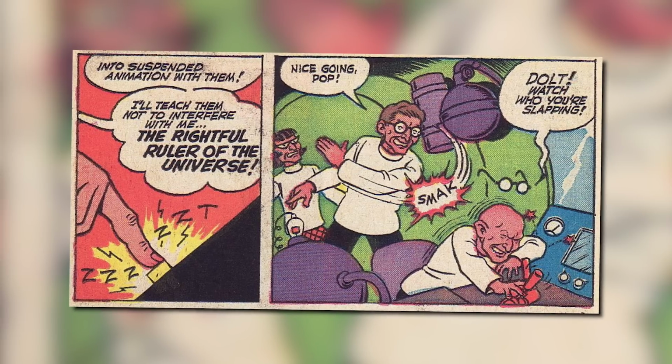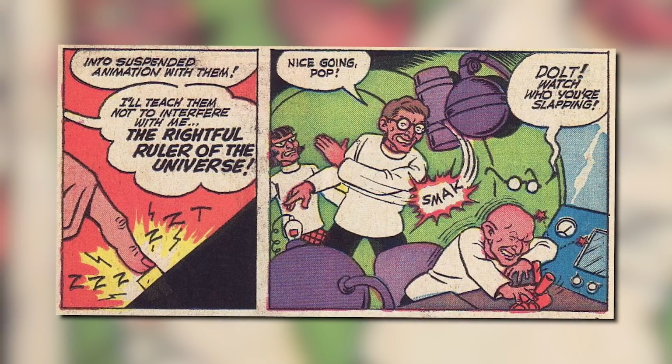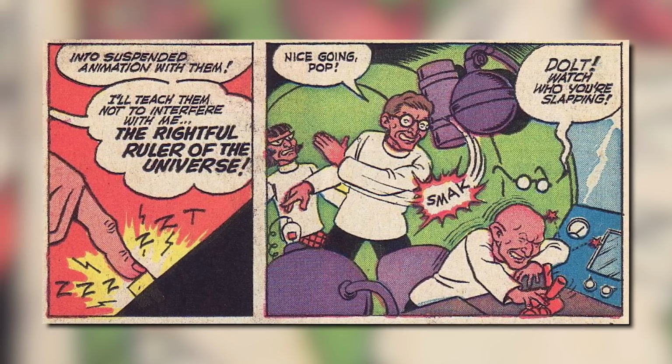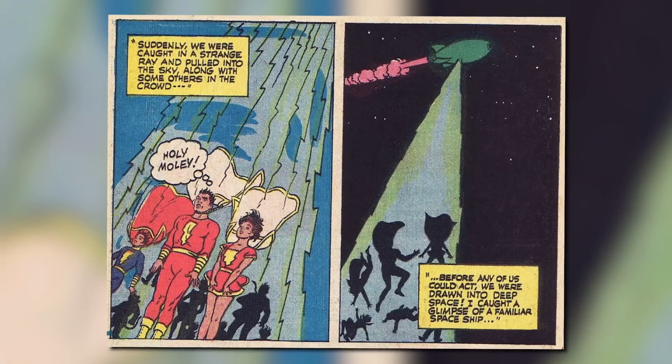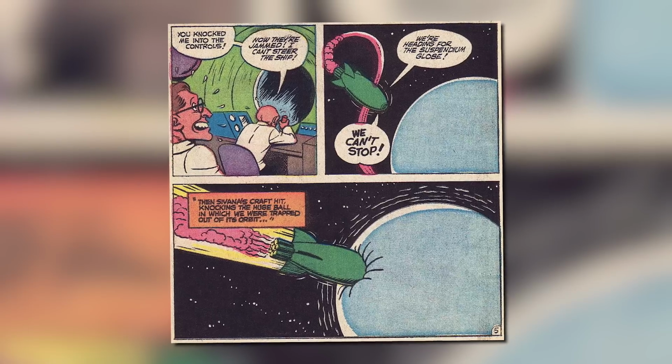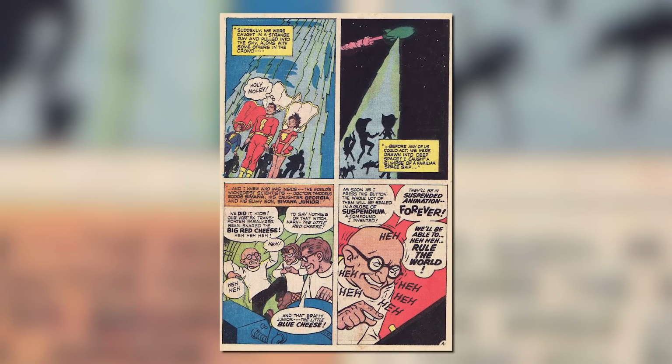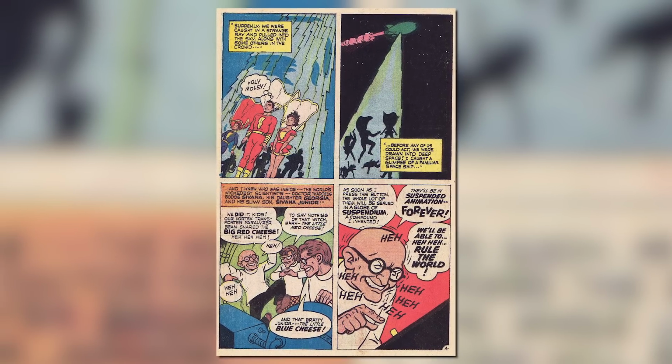This happened because Sivana Jr. is a moron and distracted Dr. Sivana by slapping him on the back in an attempt to say congratulations for capturing the Marvel family. But instead, it made him crash their spaceship into the Suspendium sphere, which is obviously a compound that kept them in suspended animation from 1953 until 1973, aka a plot device for writers to explain to readers why the characters went missing for 20 years, during all the real-world legal issues.